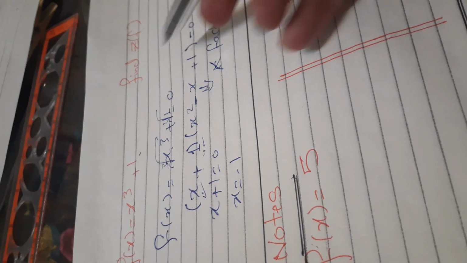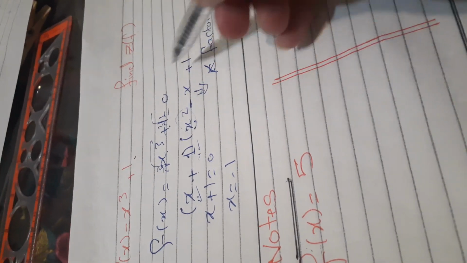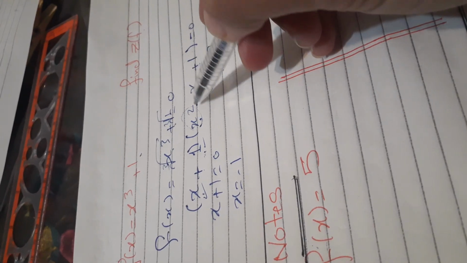Why? Directly, if you have x power 2 plus 1, it can't be equal to 0.